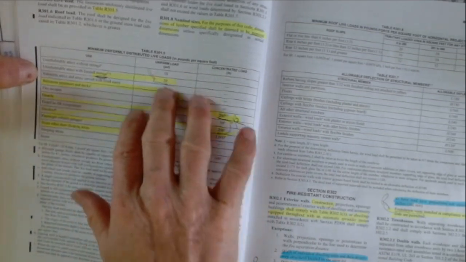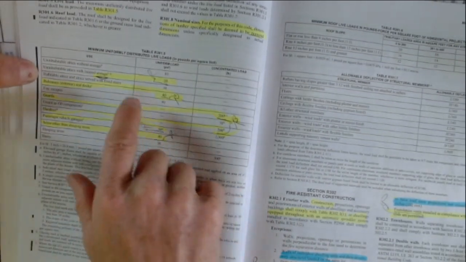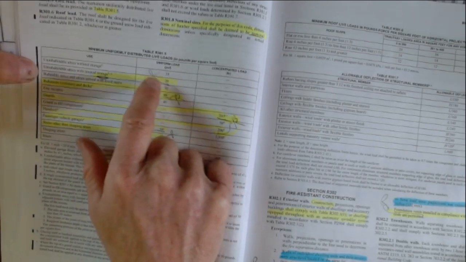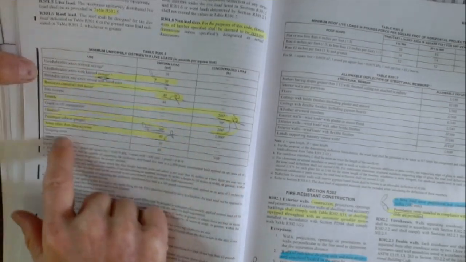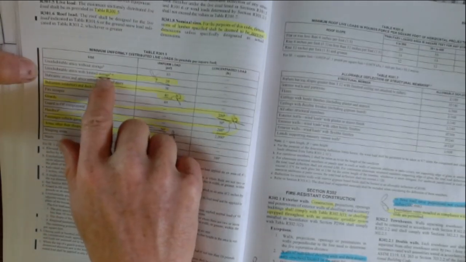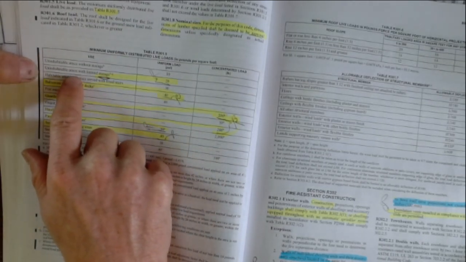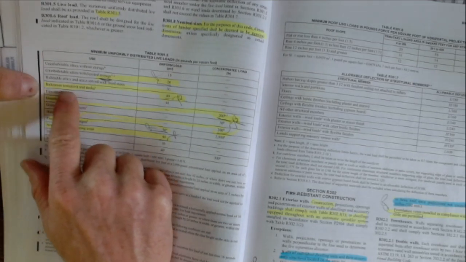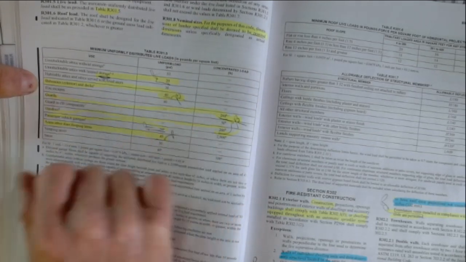Okay, this is an important section. Know that your storage buildings are 20 PSF. It's kind of funky. It's the only one in here that gives storage, but if you need to find something about storage, it's going to be the same thing with uninhabitable attics, okay? The other thing, balconies and decks. Don't be confused between the two. Just know that decks are going to have 40 PSF.